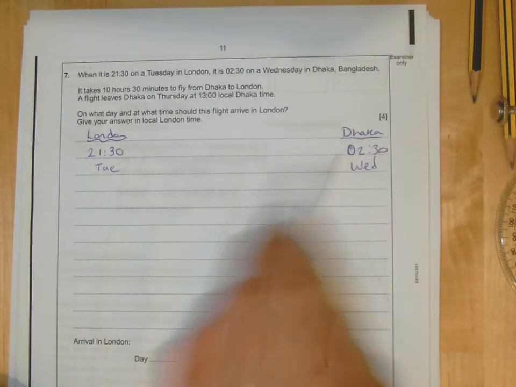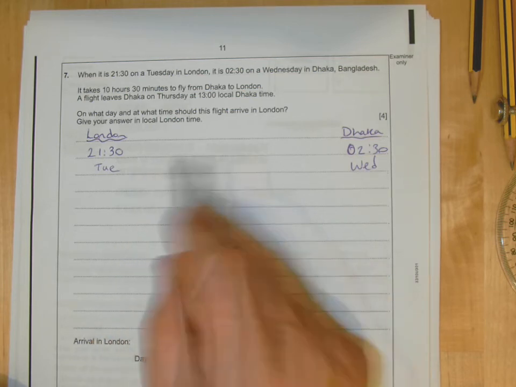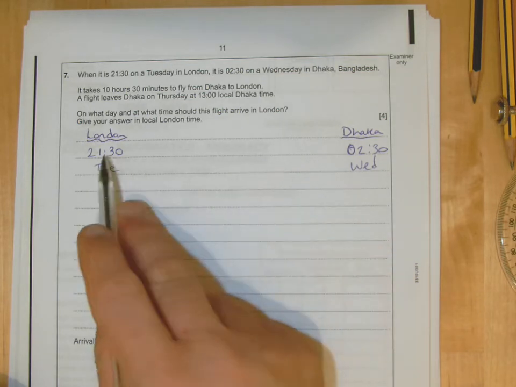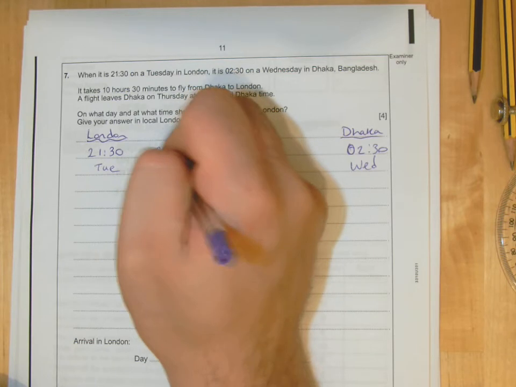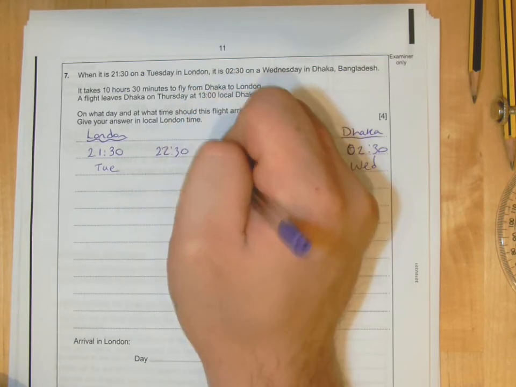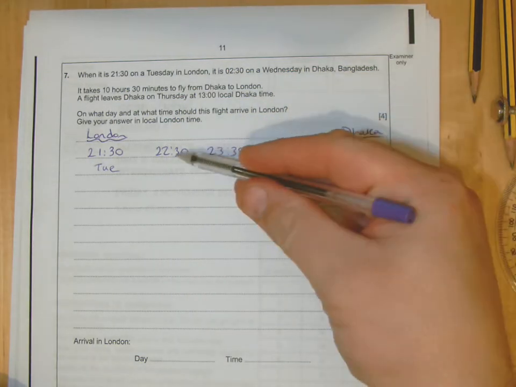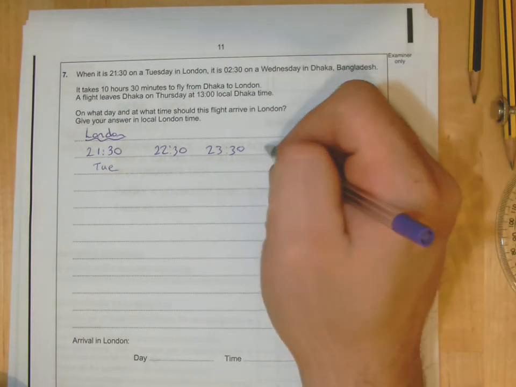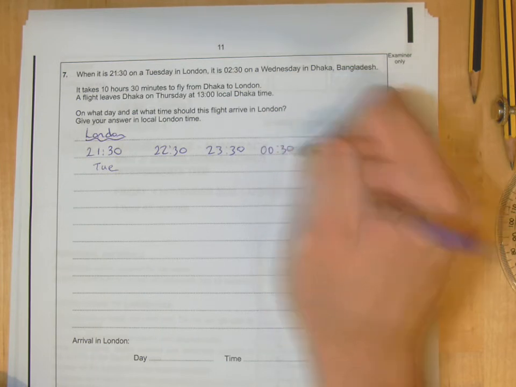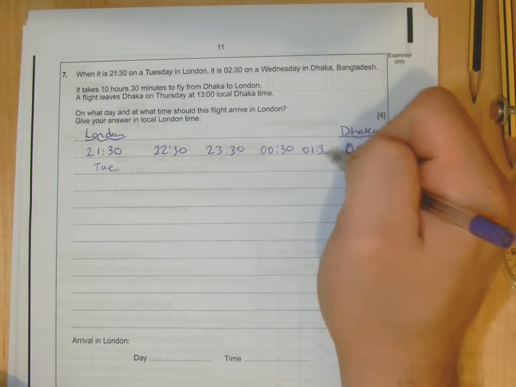So we need to work out what this time gap is. Now it doesn't actually hurt to just keep on writing times down here so we can see the difference, and we can count just like a number line. So 21:30, well the following hour will be 22:30, and the following hour after that will be 23:30. The next hour then will be 00:30, right after midnight. Now, of course, we don't write 24:30, we just start again. And then after that we have 1:30 in the morning, and then we go to 2:30.